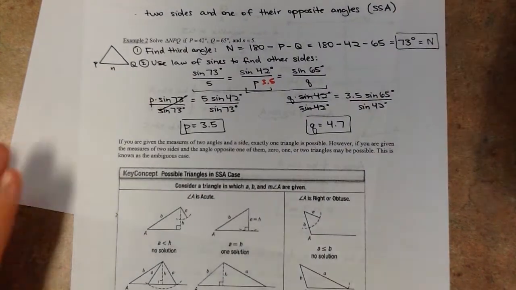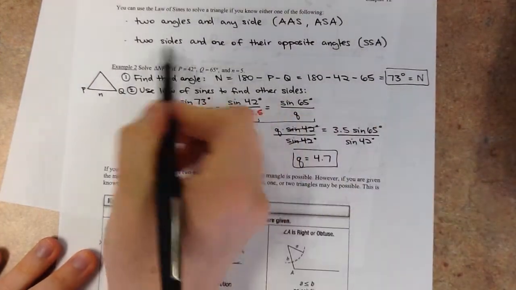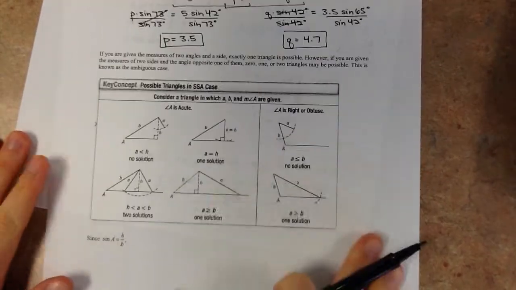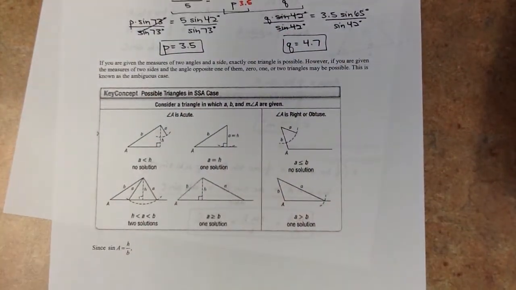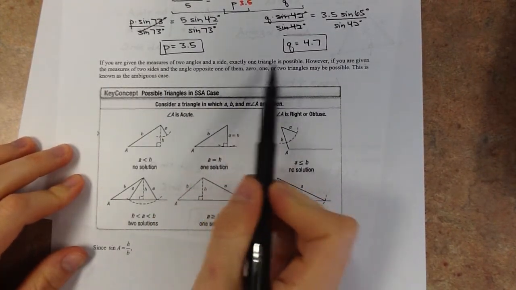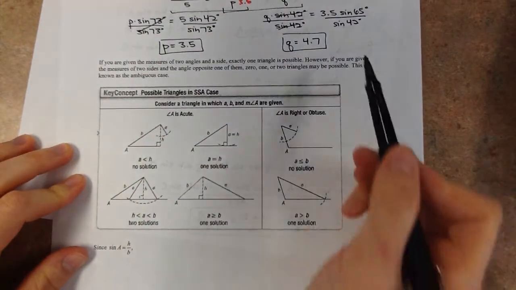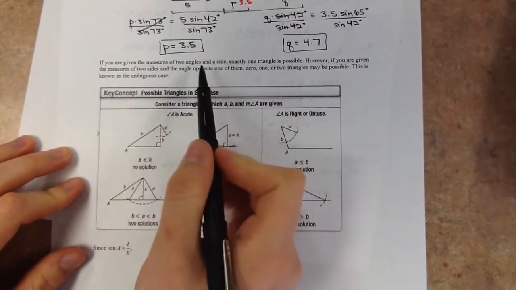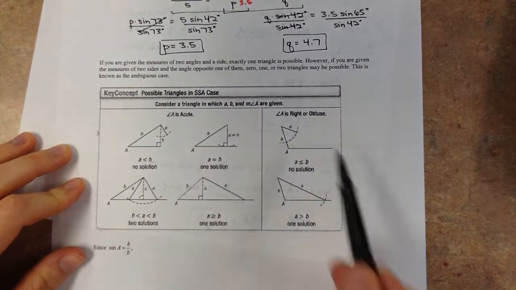Okay, so if we are given 2 sides and one of their opposite angles, we get into this whole different category down here because we've got a lot of different options. I'm going to try to walk you through all these possibilities. So if you have 2 angles and a side, you only have 1 triangle. That's what we were just doing up here. If you are given 2 sides and one of the angles, you've got a lot of different options here.